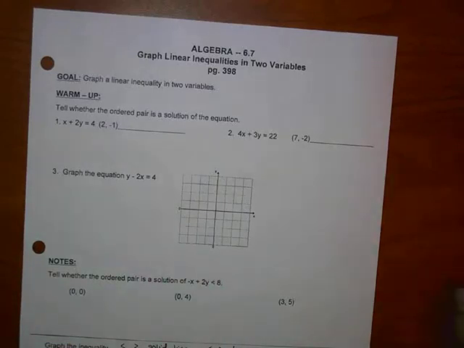Algebra 6.7, graph linear inequalities in two variables. You've been doing a lot of graphing of lines when it's an equal sign. Now we're going to do it with inequalities. It's not too bad. It's pretty similar.